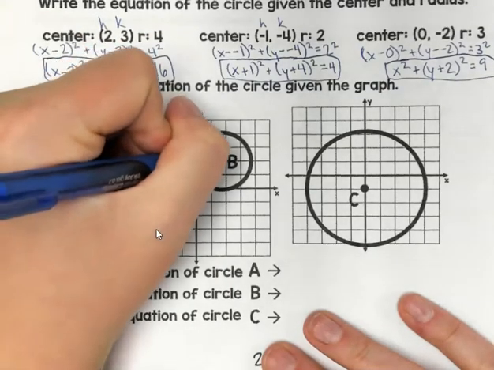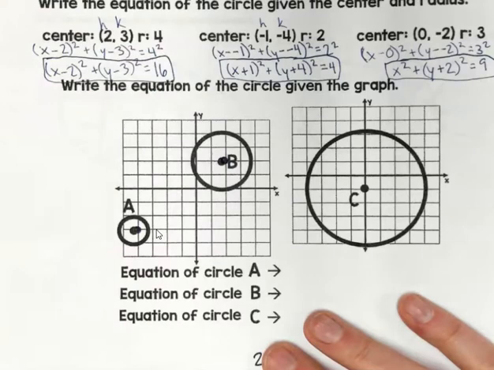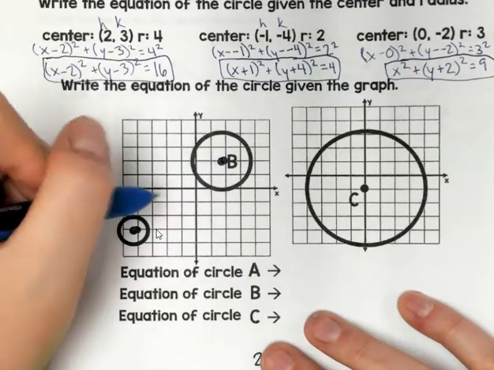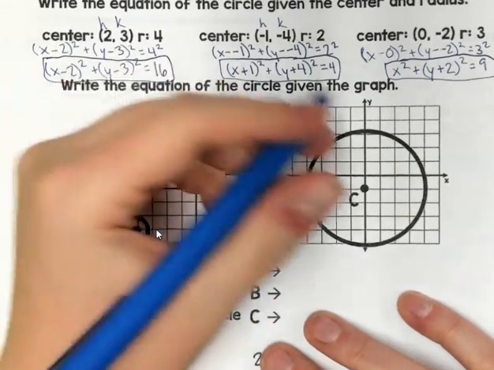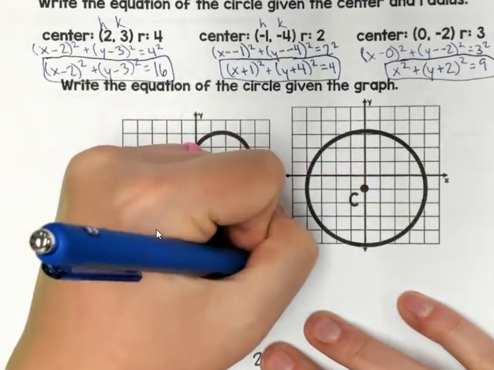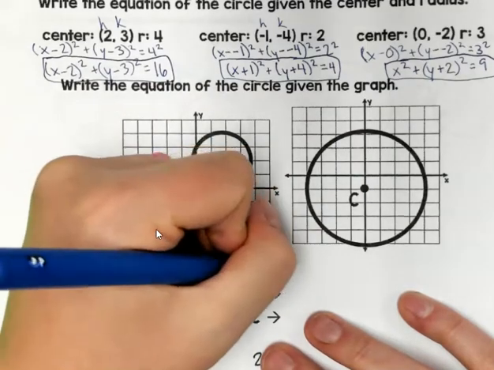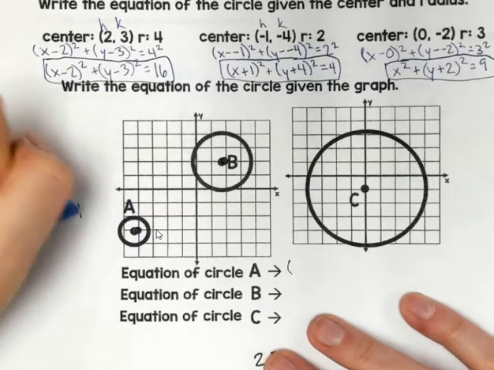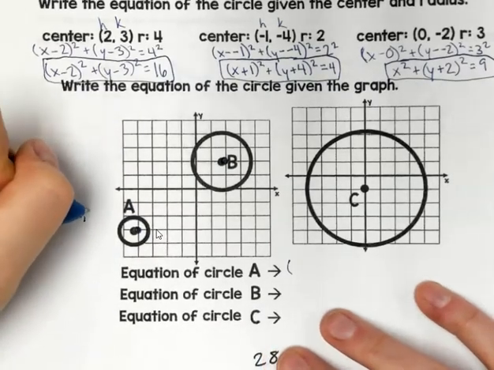So B, we're actually going to put the center right there. I don't really know what happened to these, but they got off ever so slightly. So circle A, the center is at, actually I'm going to write it over here. The center is at -4, -3.